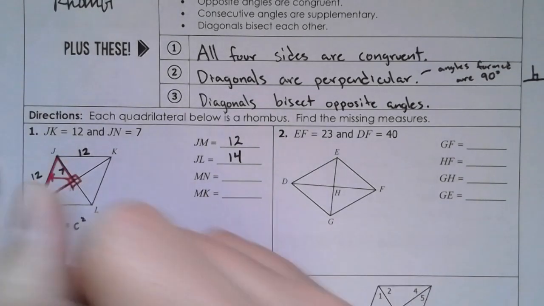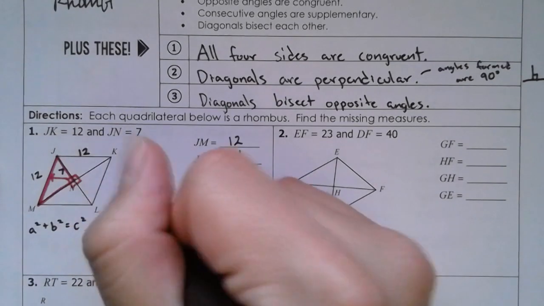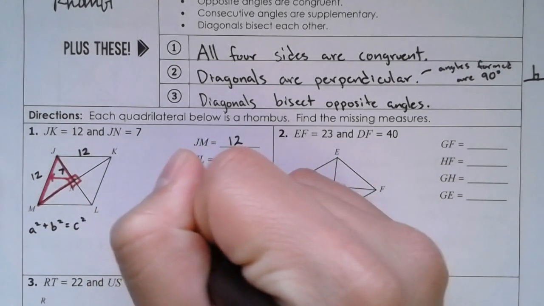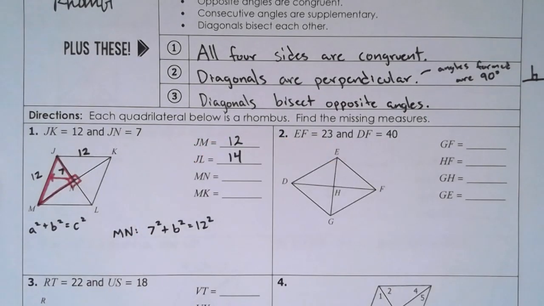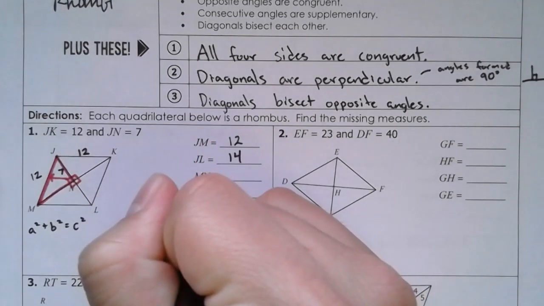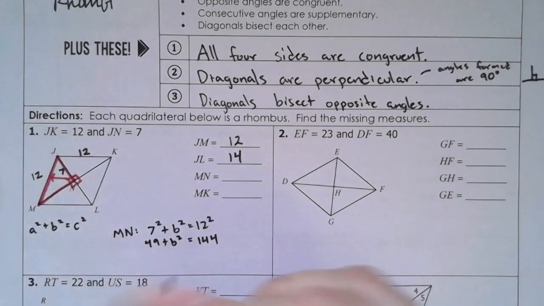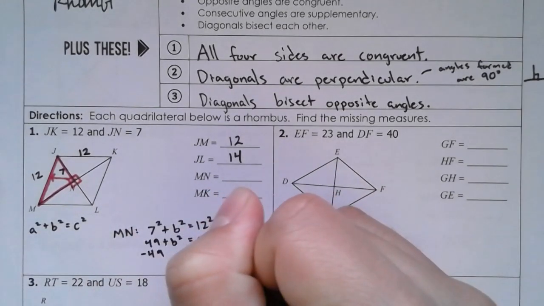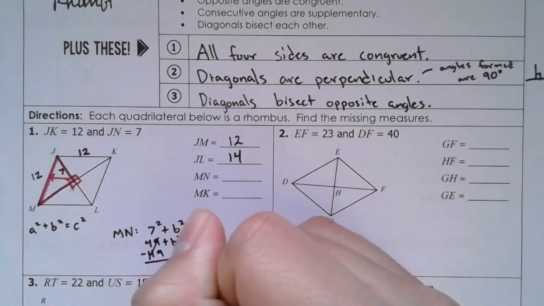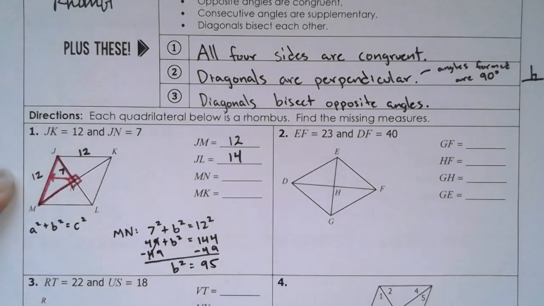So to find MN, I have 7 squared plus b squared is equal to 12 squared. 7 squared is 49 plus b squared, that's equal to 144. And if I subtract 49 from both sides, I get that b squared is equal to 95. And then remember to cancel out this exponent.